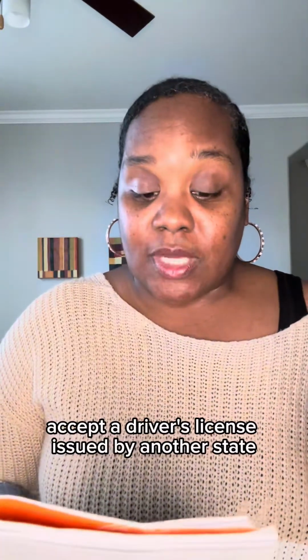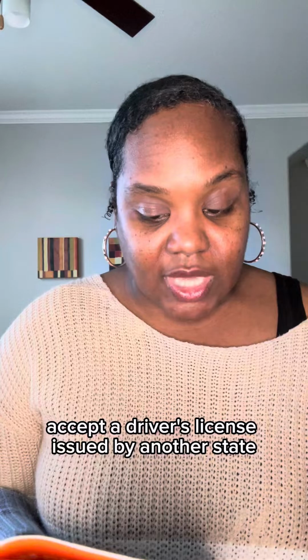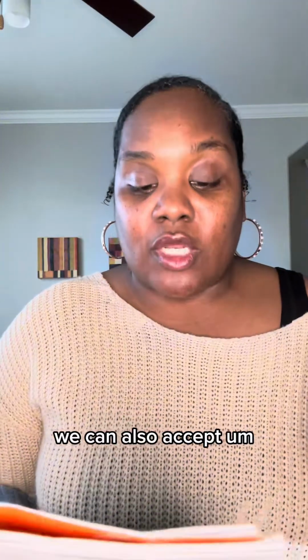We can also accept a driver's license issued by another state or by a Canadian or Mexican public agency authorized to issue driver's licenses. We can also accept a United States military identification card, and we can accept an employee identification card. Not any employee identification card. It has to be issued by an agency or office of the state of California, or an agency or office of a city, county, or city and county in California.